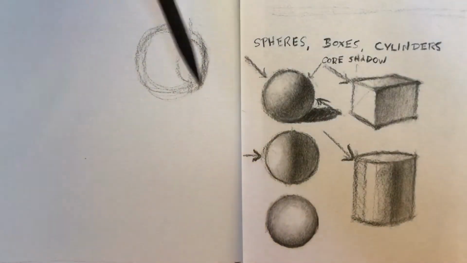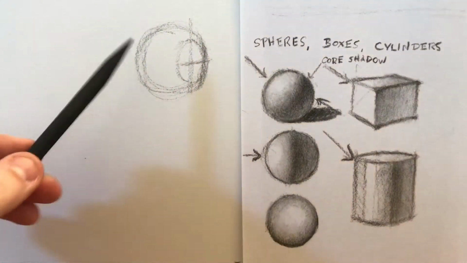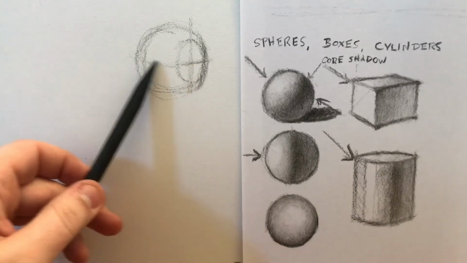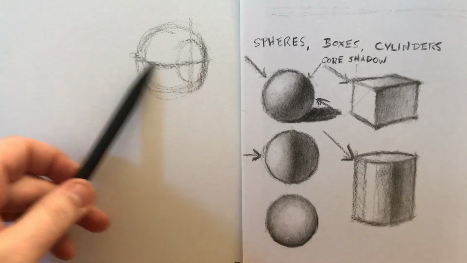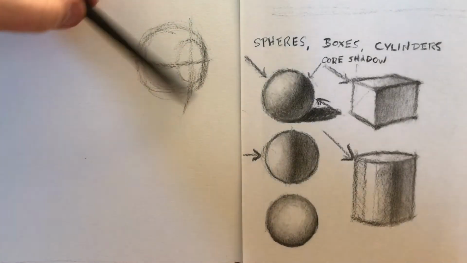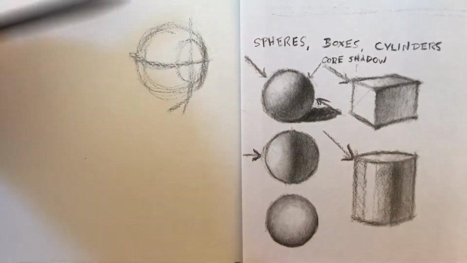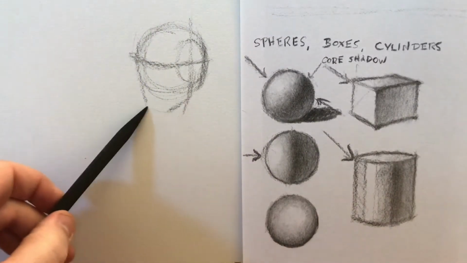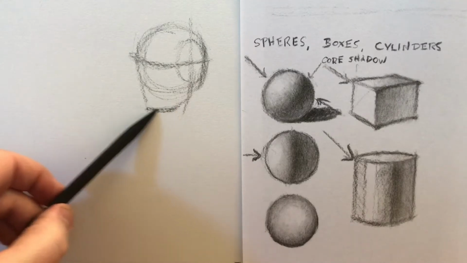And this is flat right here. And then when we get to this form, it becomes round. The second part of this is where the lower portion of the head would come into play, and that would be the mandible and the maxilla.